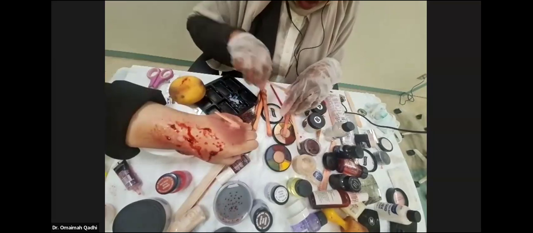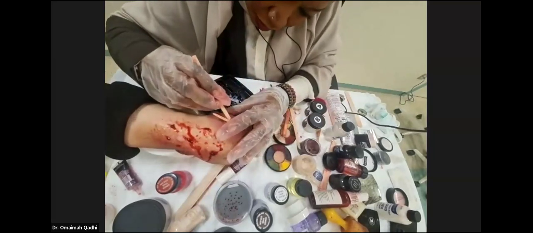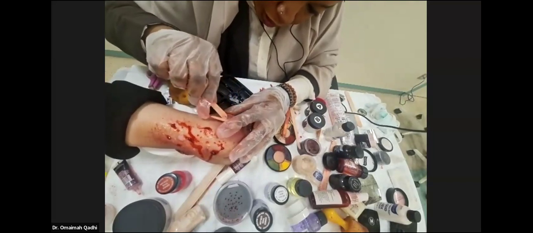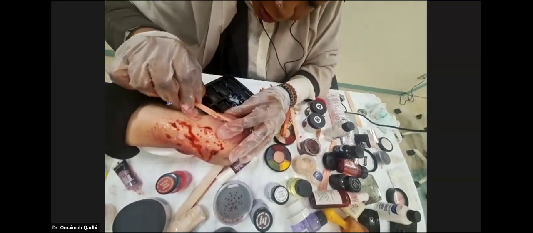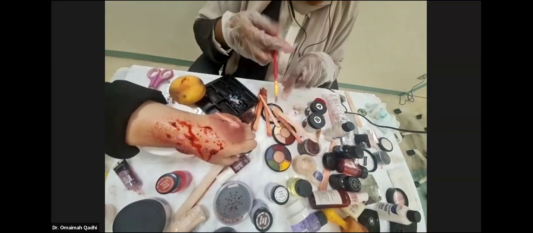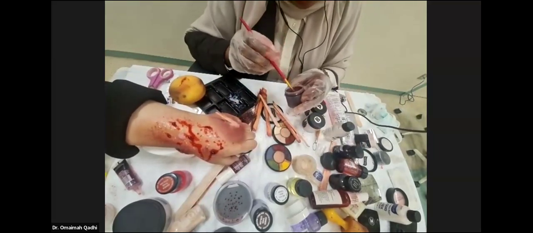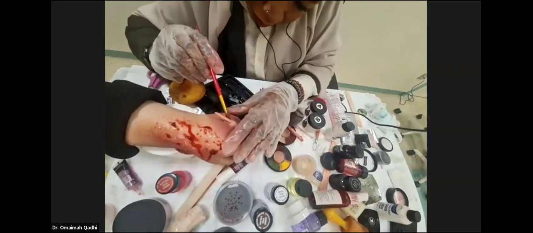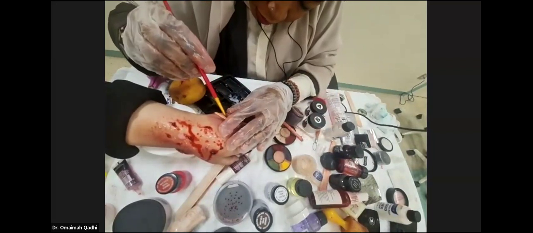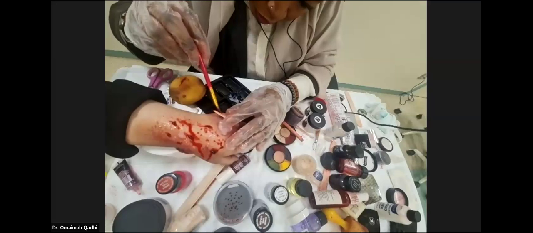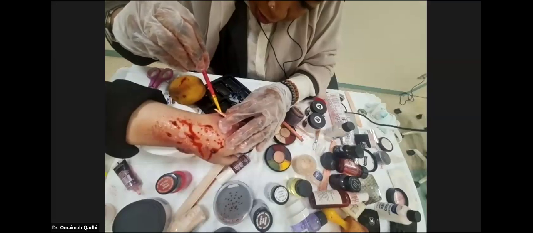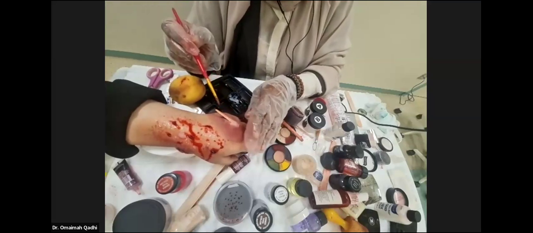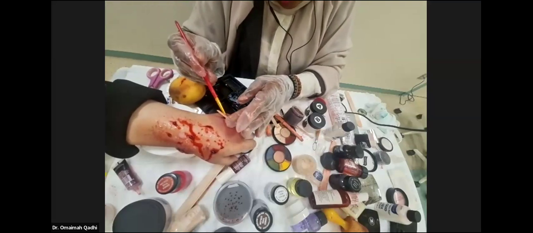Then you make an opening under the bone, to make it look like it is an opening, and the bone is coming out from this part, and you color that part to make it look real. This is just a simple demonstration.